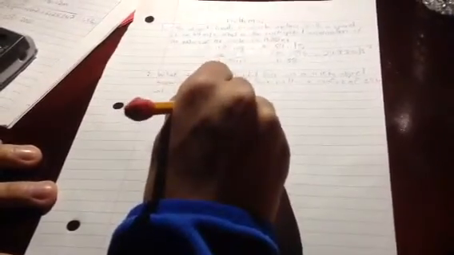The second problem: what is the centripetal force on a 4.10 kilogram object traveling in circular motion with a radius of 3.41 meters at a speed of 4.13 meters per second? To find the centripetal force, first you have to find the centripetal acceleration, which we did up here. Take the speed, 4.13, square it, and divide it by the radius, 3.41. Let's do that real quick.